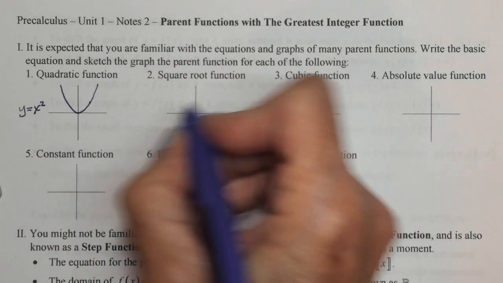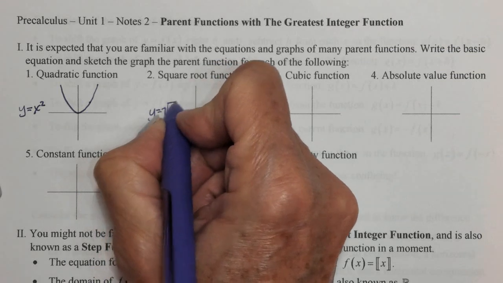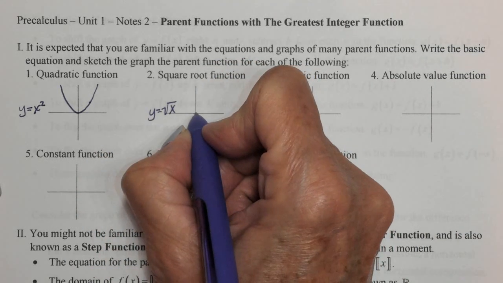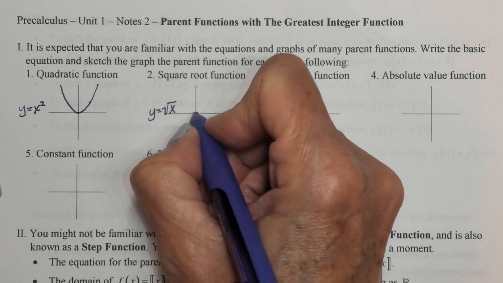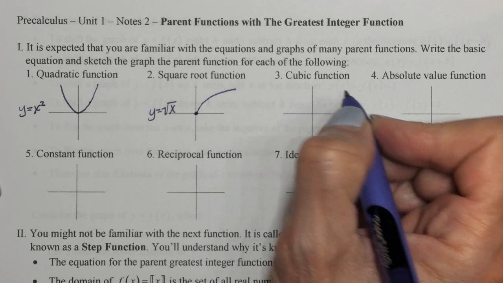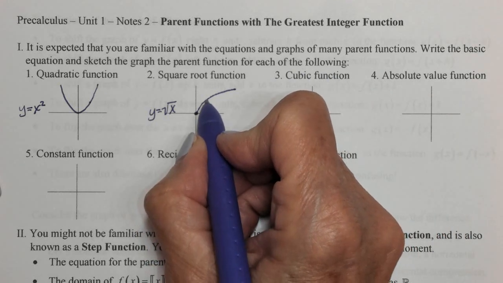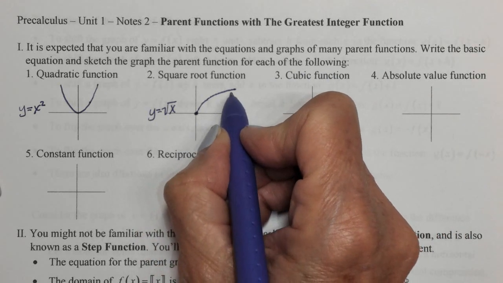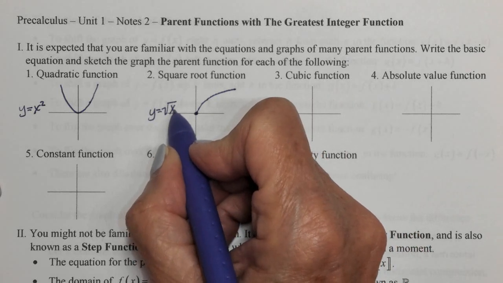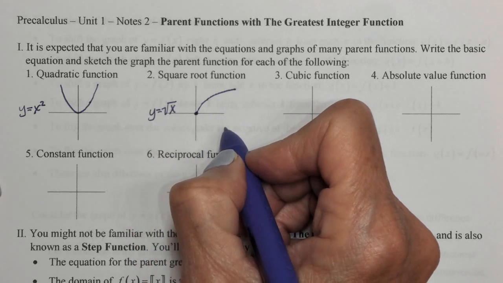Okay? And we have the square root function, y is equal to the square root of x. This has a domain of 0 to infinity. We start at 0, and then the graph looks something like that. So over 1 up 1, over 4 up 2, over 9 up 3. All the inputs you take the square root of to get the output.